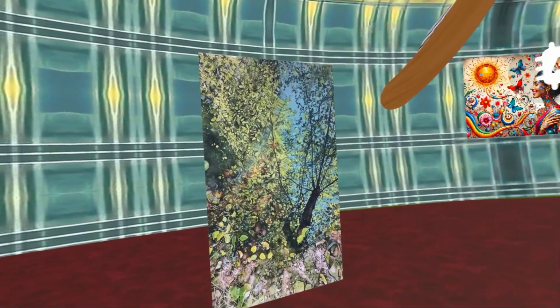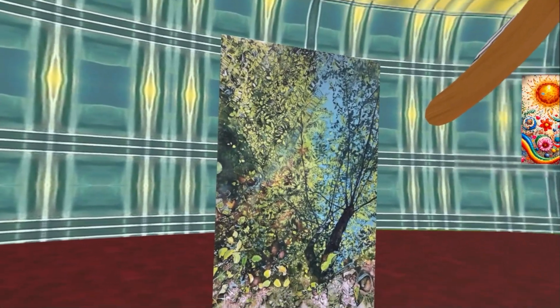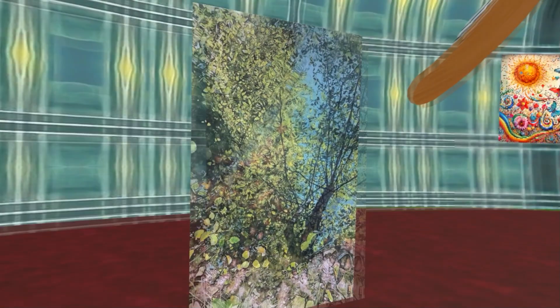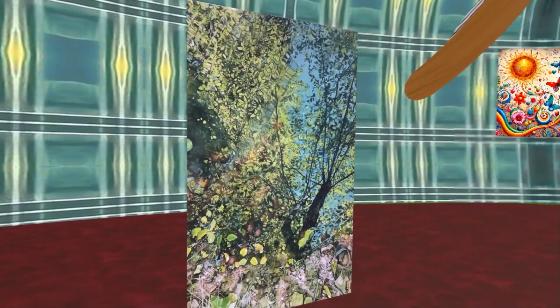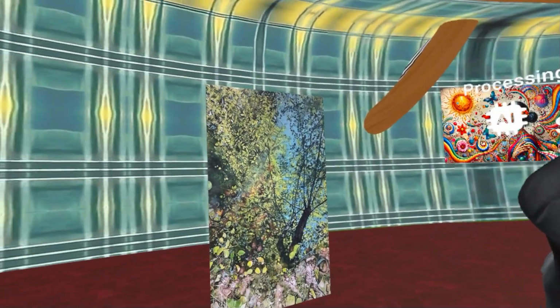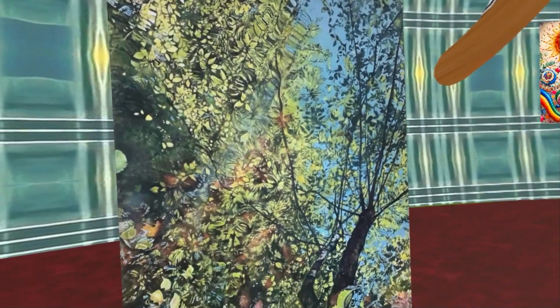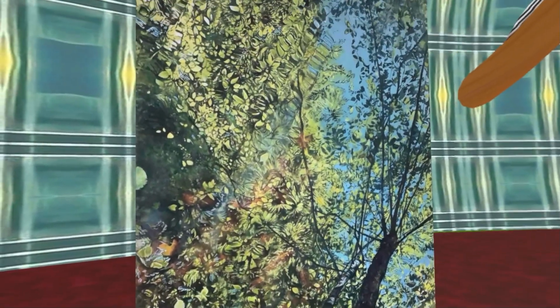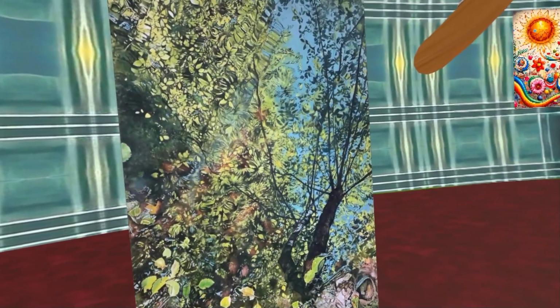Please give me a detailed analysis of this work of art. Sure. The image you uploaded appears to capture a captivating depiction of a tree canopy, focusing on the intricate interplay of light, leaves, and branches against a serene blue sky.